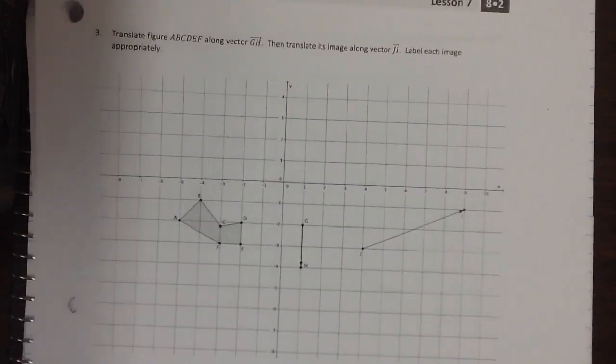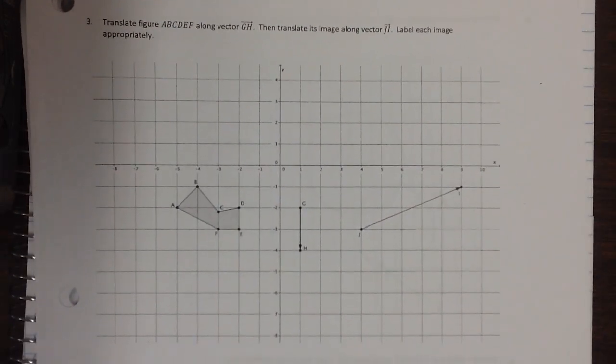We're going to translate figure ABCDEF along vector GH, and then translate its image, the one we draw, along vector JI, and label each image. It's very, very important that you label the images correctly, because if you don't, you're not going to get it correct on a quiz or a test.